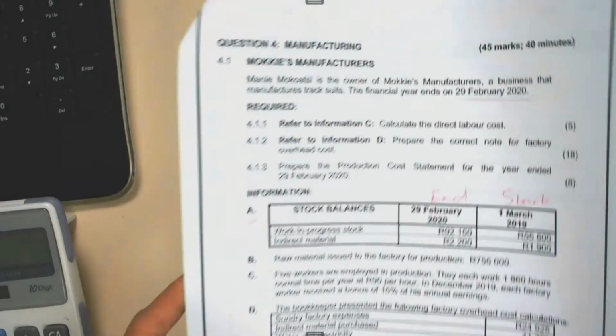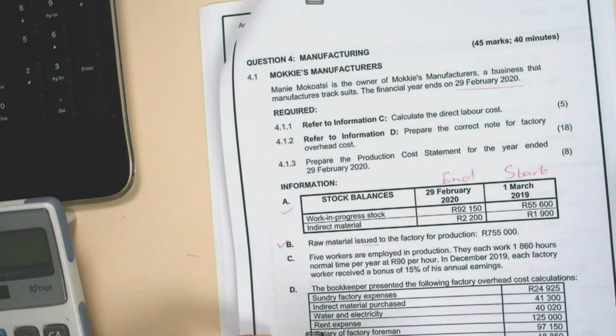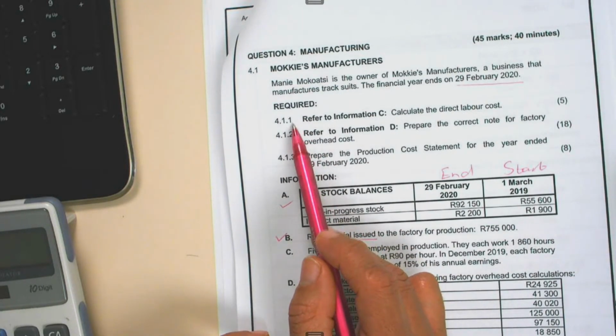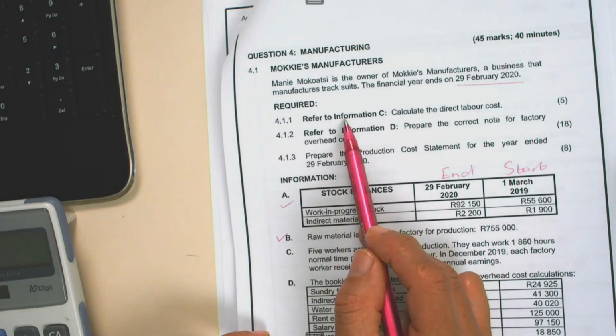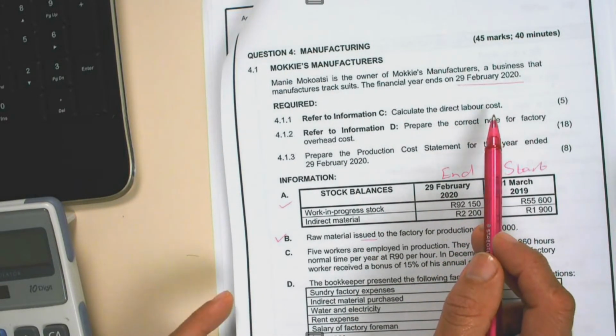Okay. So I'm done with B. I don't have to go back to it again. C. 5 workers and information 4.1.1 says refer to C and calculate the direct labor cost. So here's a calculation coming for us.